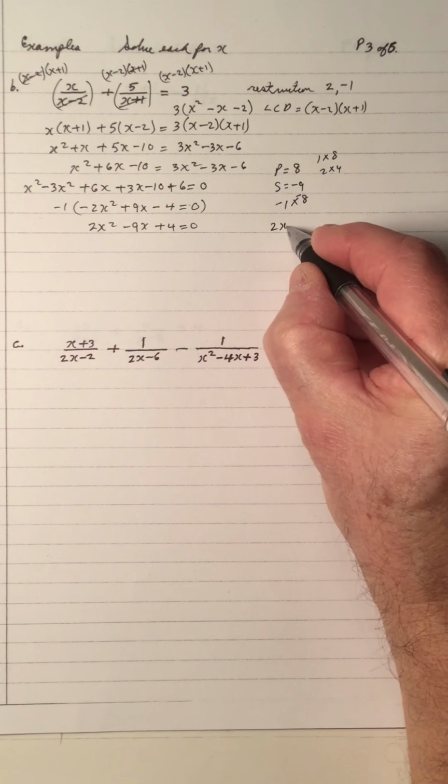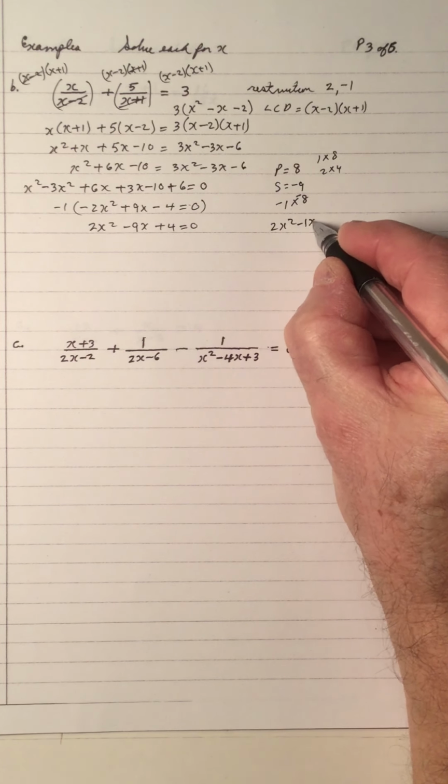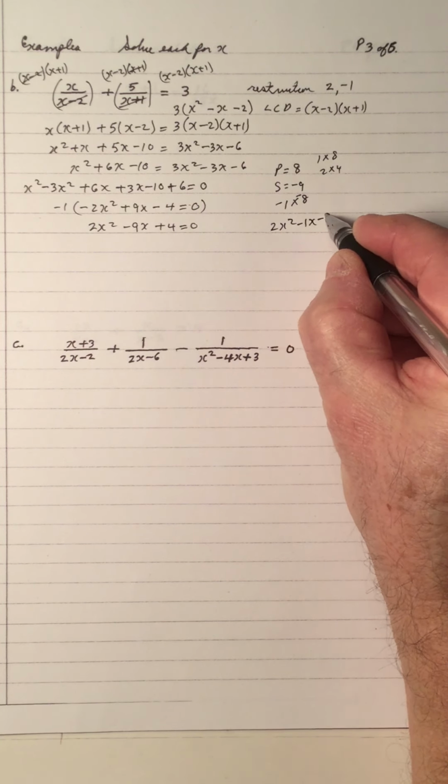So we go 2x squared minus 1x minus 8x plus 4. Notice I took the negative 1 and the negative 8 and put them in the middle, and they add up to negative 9. So I take an x out, so I get 2x minus 1. Take a negative, whatever that sign is there, this is what this one will be.